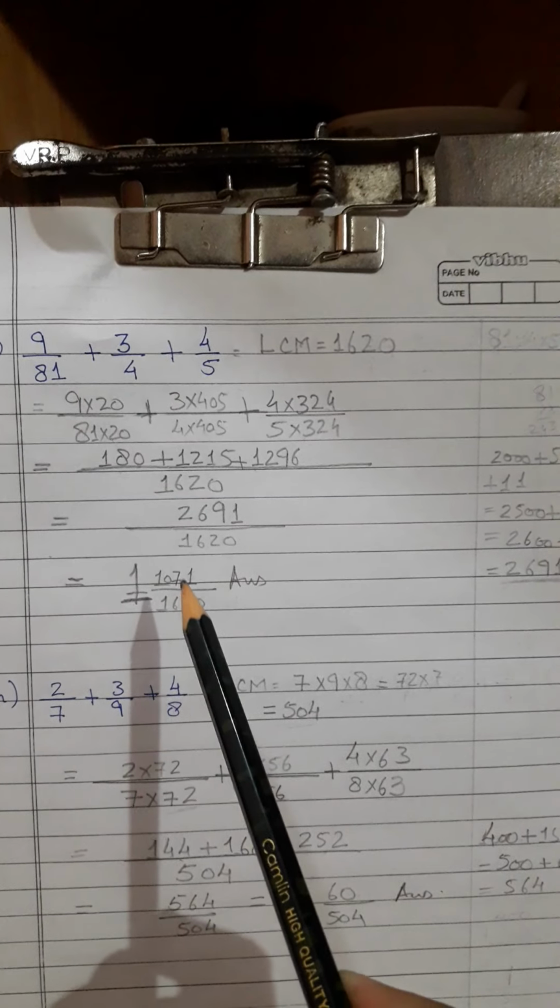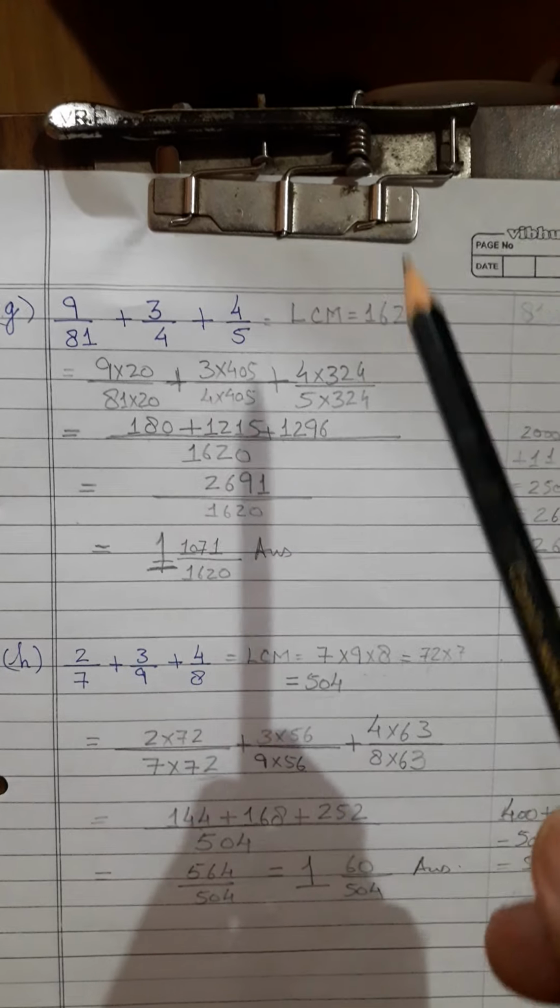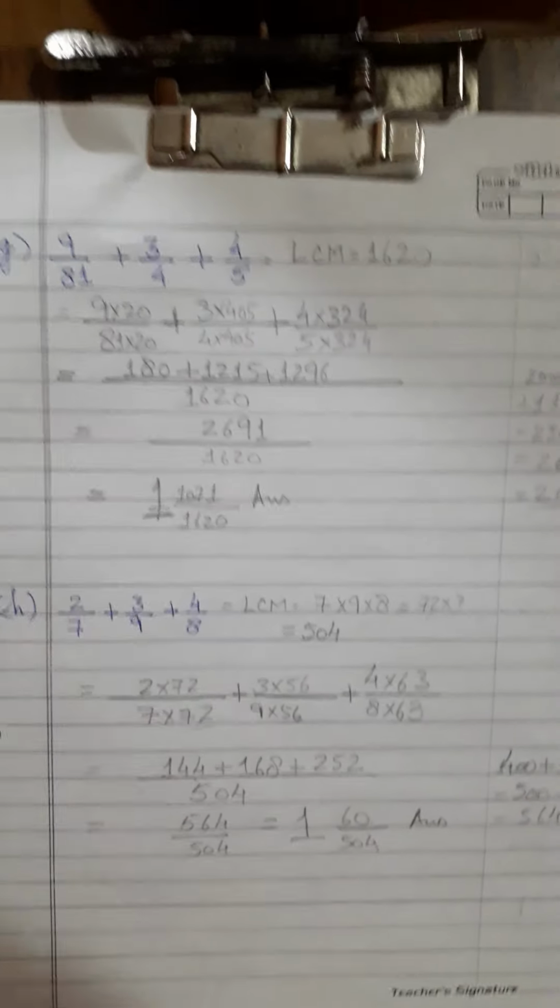Alright, so this is how you can get the answer even for the bigger fractions. Class 4 need not worry too much on this, but class 5 needs to understand this.